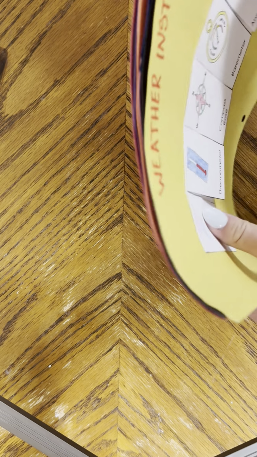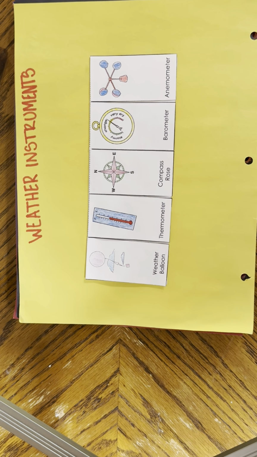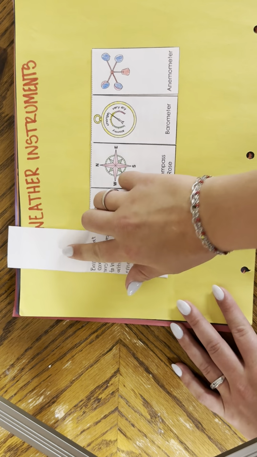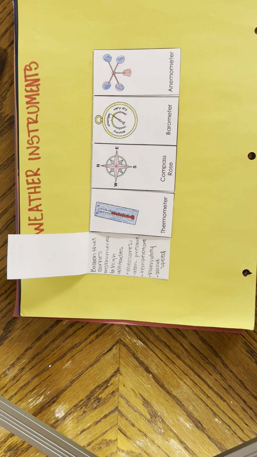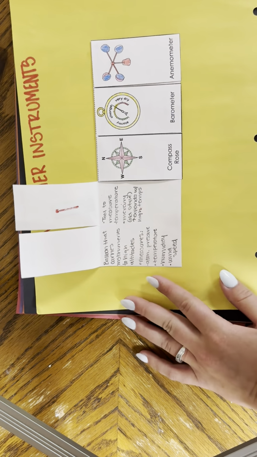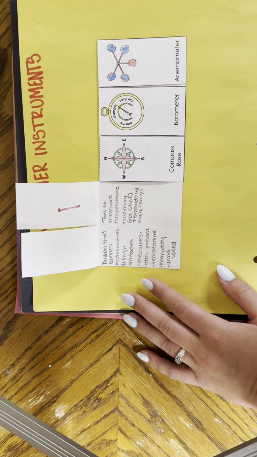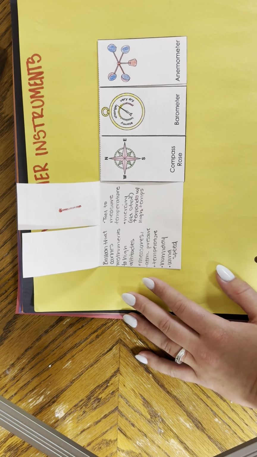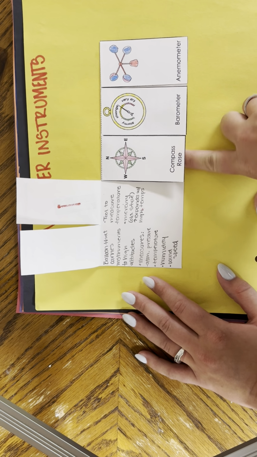The next one that we have is the weather instruments. First we have the weather balloon, a balloon that carries instruments to high altitudes. It measures atmospheric pressure, temperature, humidity, and wind speed. For the thermometer, we have a tool to measure temperature. In the old style, it uses mercury that expands with increasing temperatures.